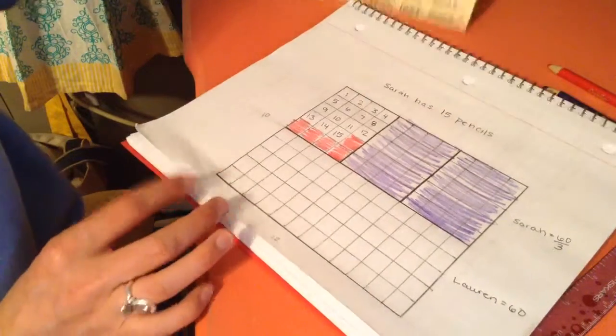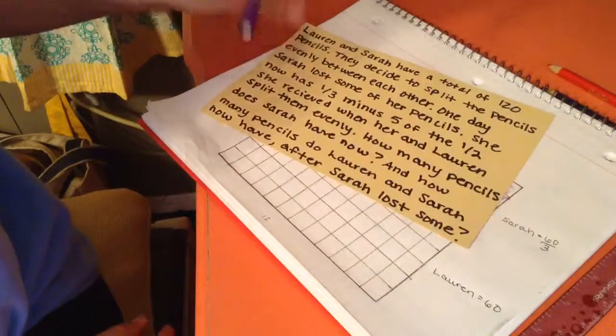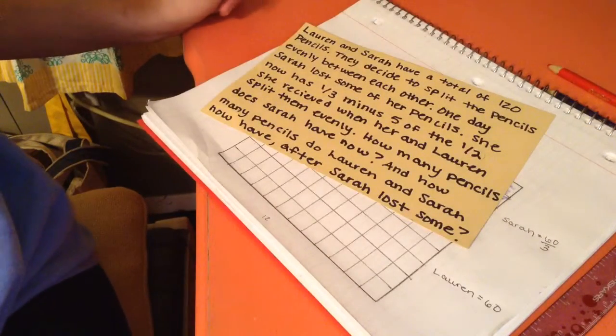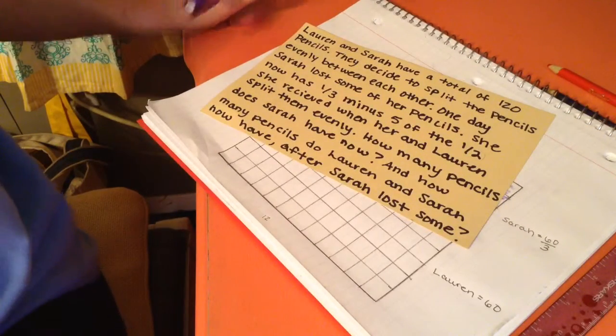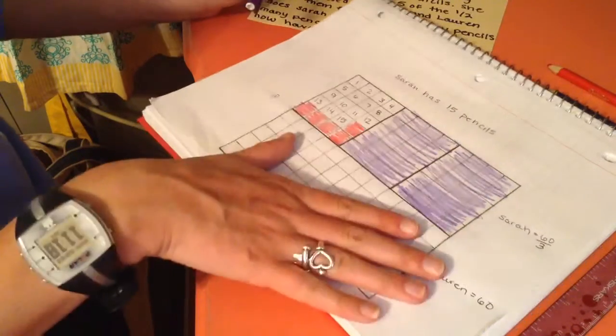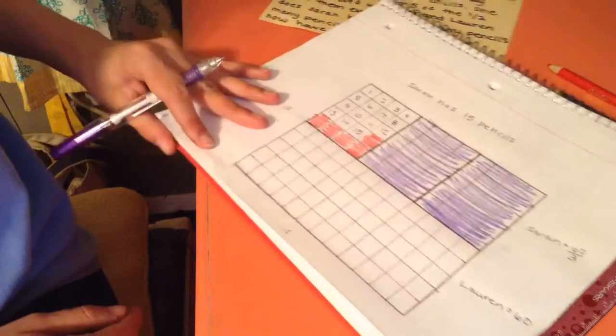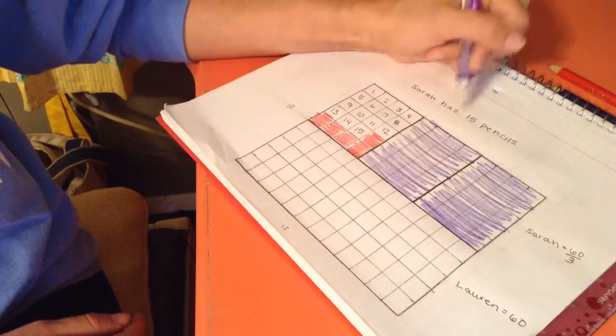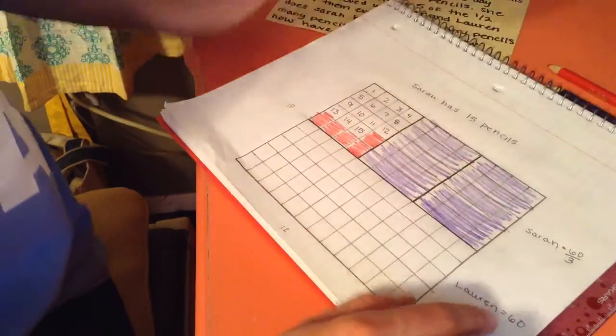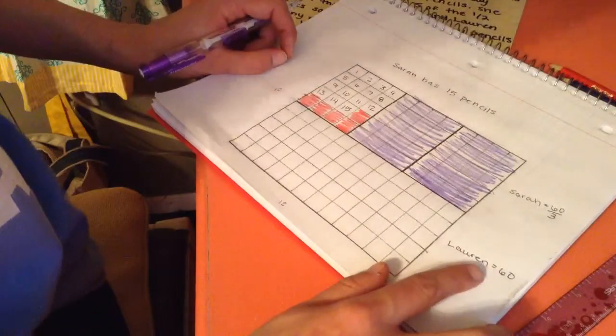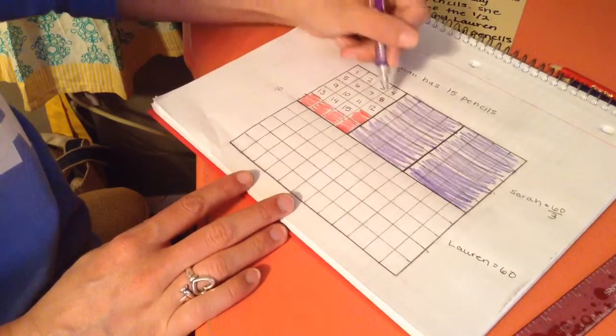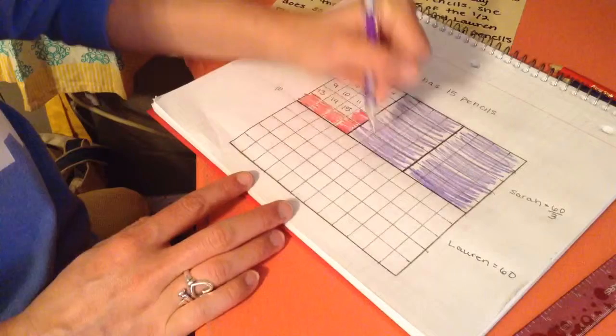Okay, and we have a second question now in the problem. It says, and now how many pencils do Lauren and Sarah have now after Sarah has lost some? So what we need to do now is count Lauren's plus Sarah's after losing some. So we have 15 now for Sarah. And Lauren never lost any, so she still has her 60. So all we need to do is the 15 plus 60.